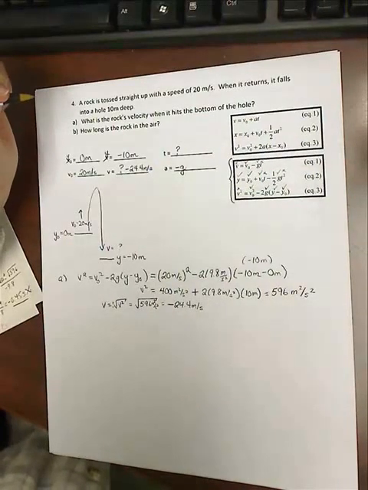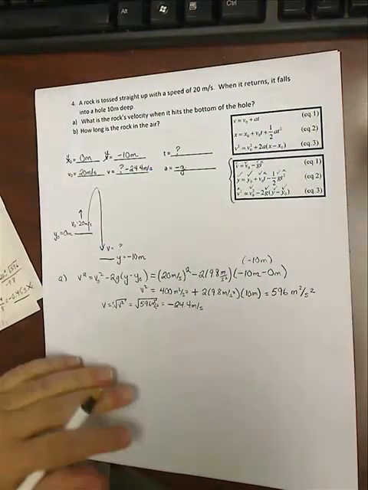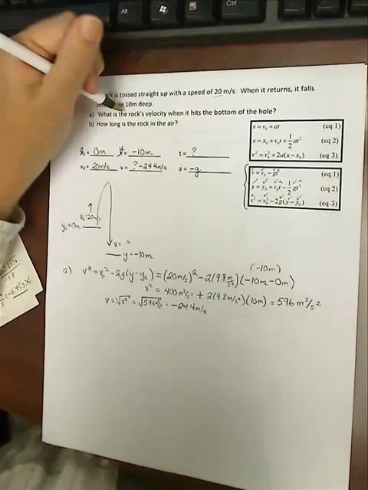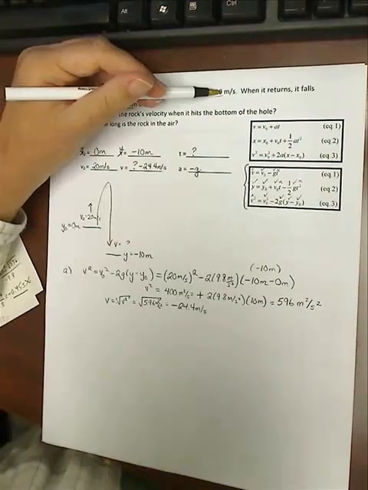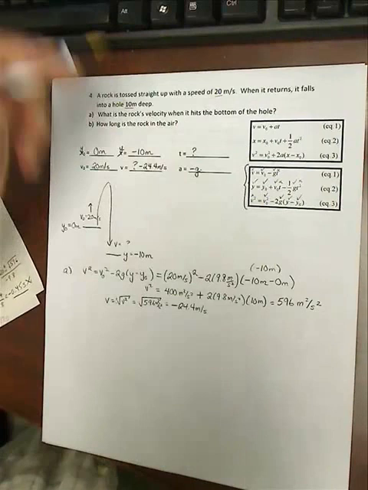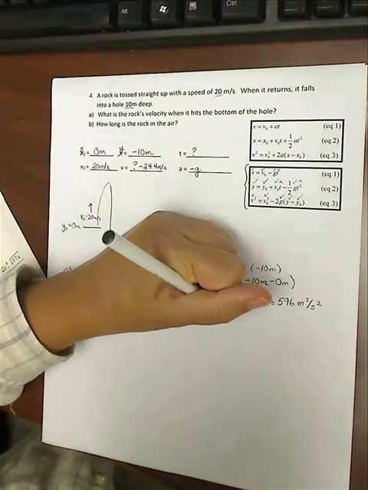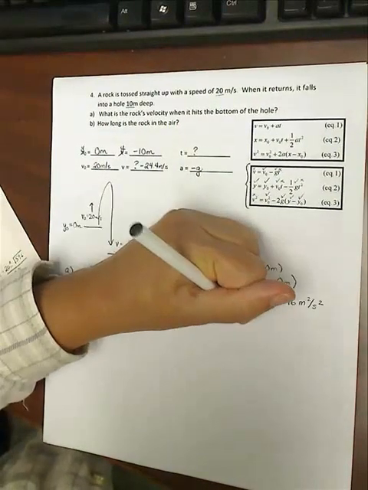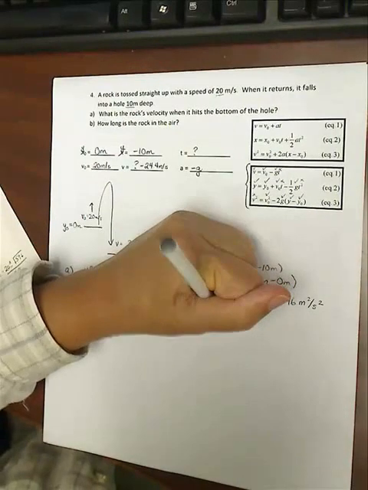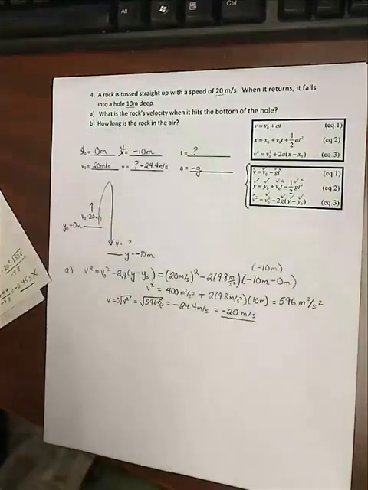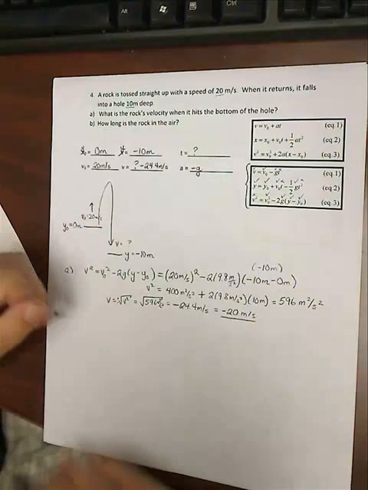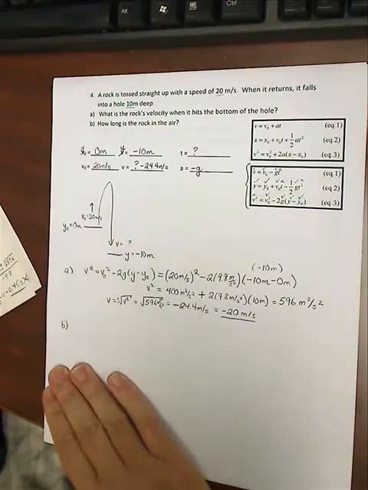Need to put this in significant figures. If I look at this, I can't tell whether it's 2 or 1 significant figure because I've got that 0 in there. I'm going to assume this time it's 1 significant figure because I don't have anything that's better than that. So it's minus 20 meters per second is the final speed. Okay, so we've got the answer to part A.